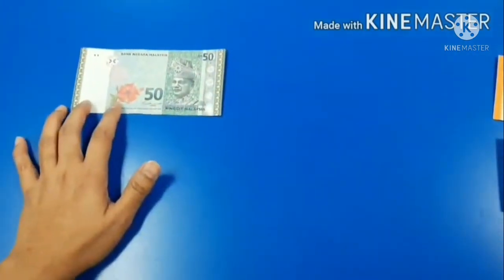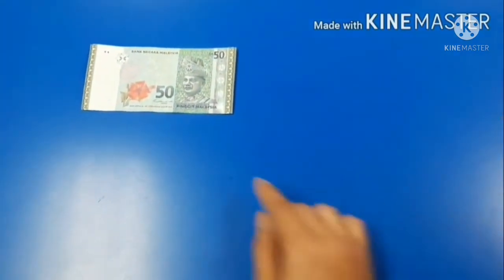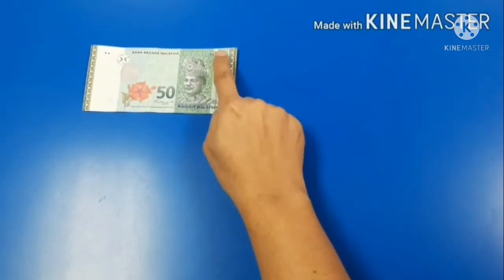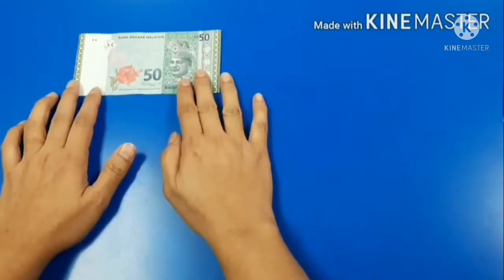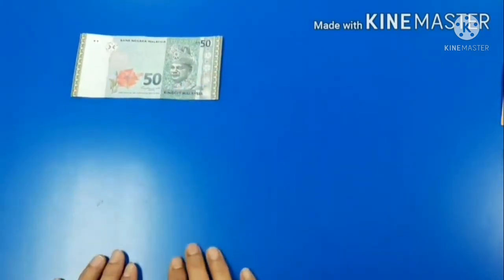Now we are going to learn more about money. I am going to introduce to you the notes. Ringgit Malaysia. Our currency is Ringgit Malaysia. This is a 50 ringgit note. Look at this number over here, 50. This is 50 ringgit Malaysia.